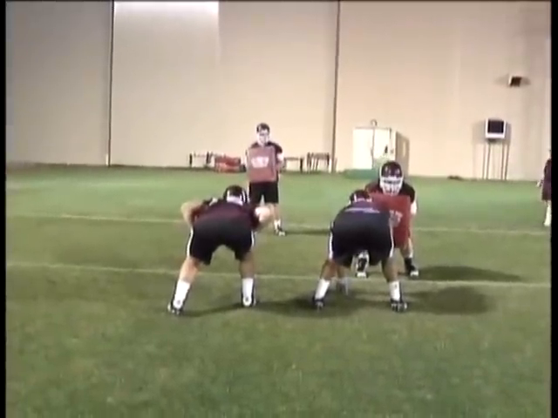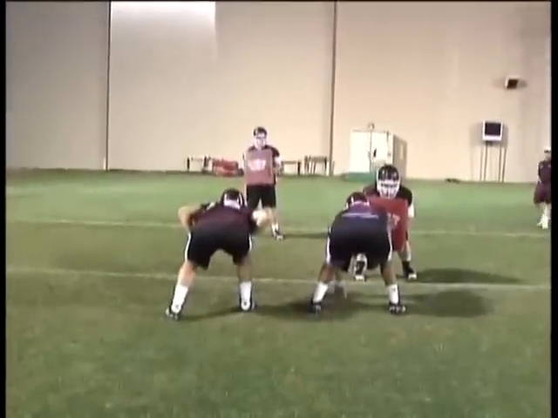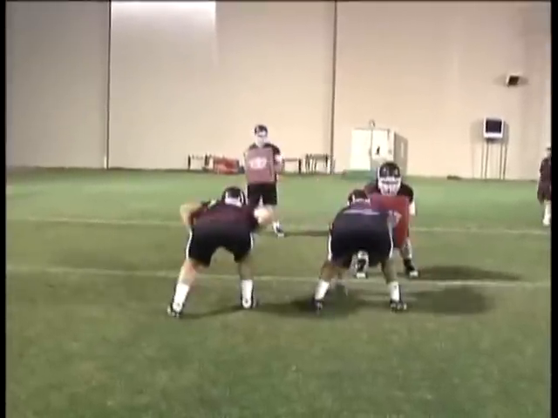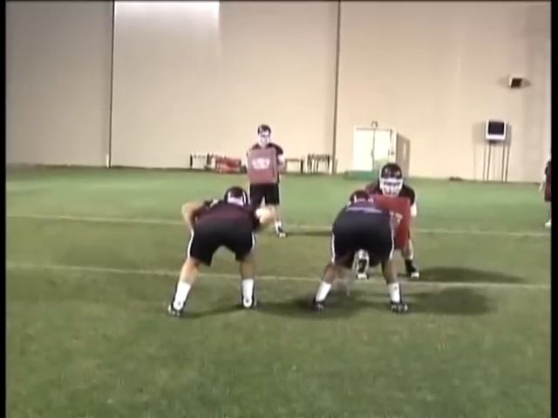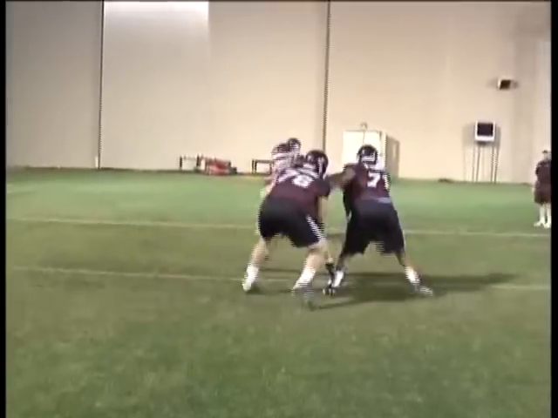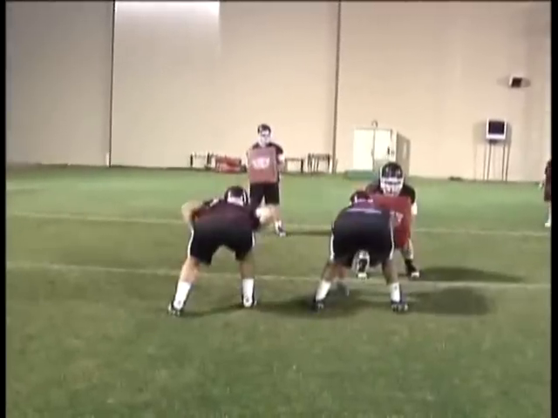Here we are, ball's going to the right. So now 76 is the uncovered. He's the releaser. 71's gap is threatened to start the play. He thinks he's reaching that. He knows his help is inside. 76 is targeting the midline.